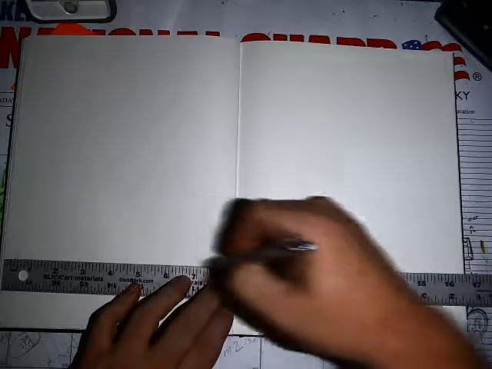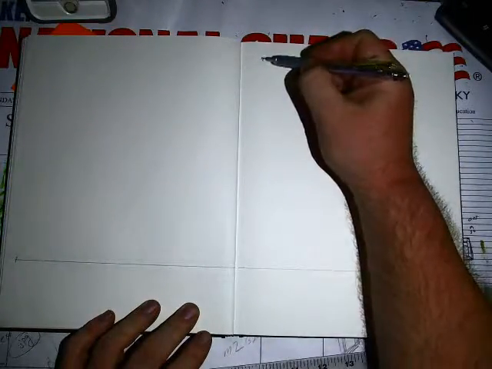Now, first thing we're going to do is set that horizon line. We're in that lower hemisphere this time because we want this to rise upward. Now I'm going to label A, B, and I'm going to put C way up here.